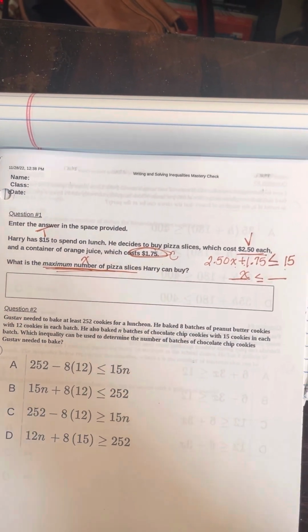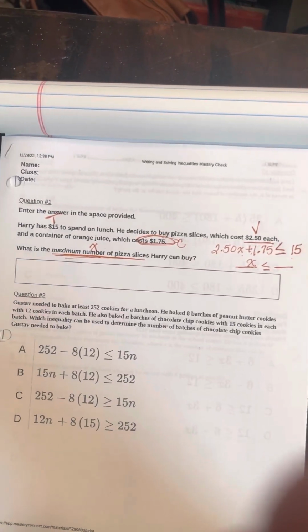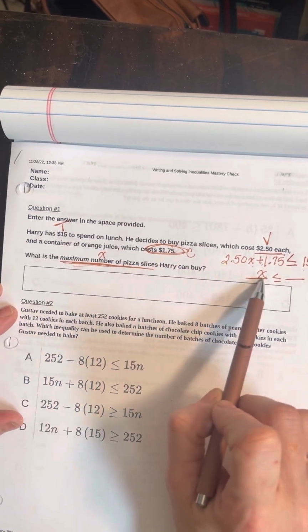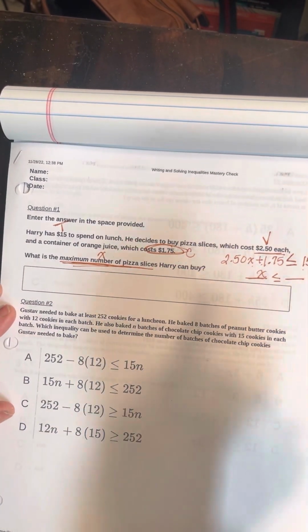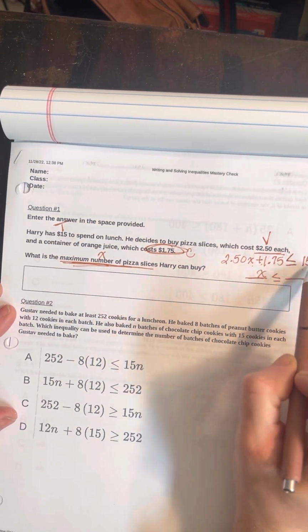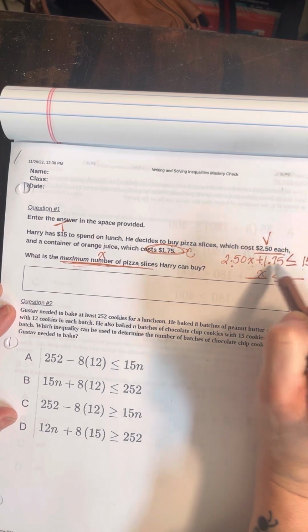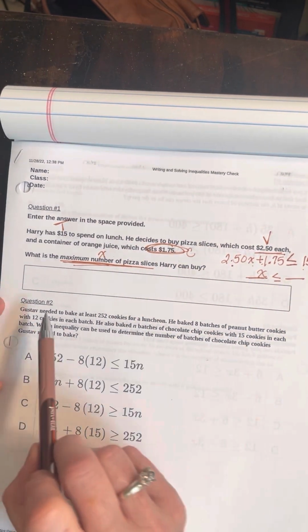So I'm just kind of helping you out a little bit. Now, I'm not going to solve this for you. I'm going to make you do a little bit of the work. So you've got to solve that. Make sure you solve that. And remember, you're just solving it like an equation. You subtract first. This is your constant. This is your variable. Subtract both sides. Divide both sides by 2.50.